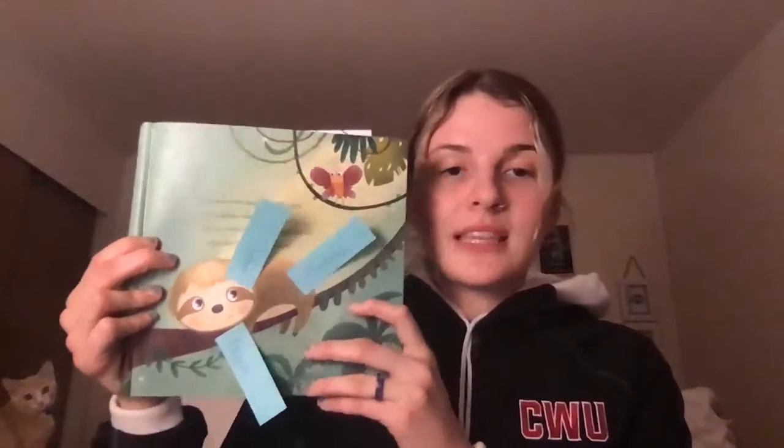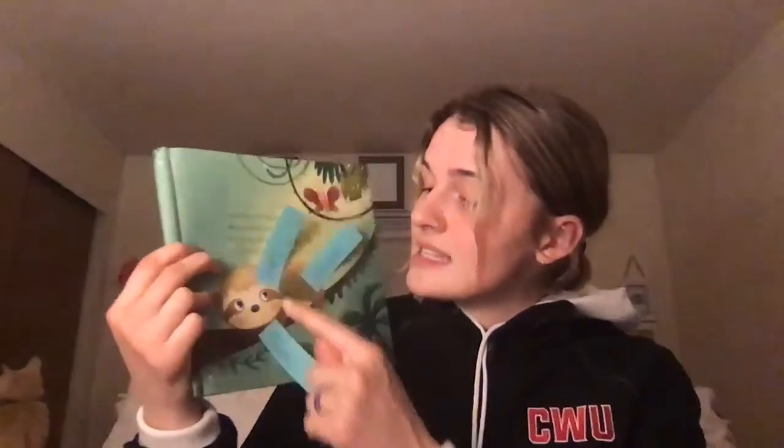What else can we tell about this picture? Yes, that he's laying down. He looks like he's slouched over on this branch. So we're going to put down that we think he's slouched over on the branch. What else can we say about this? What kind of emotion do we think that he's feeling right now, based on his eyes, his frown, and his slouch?